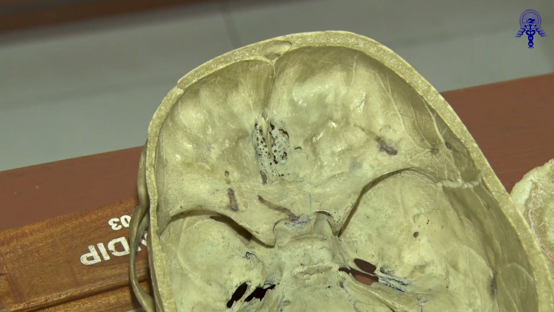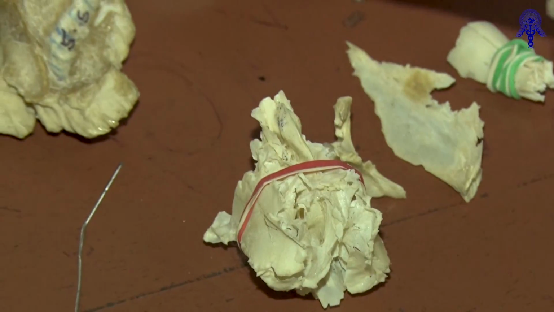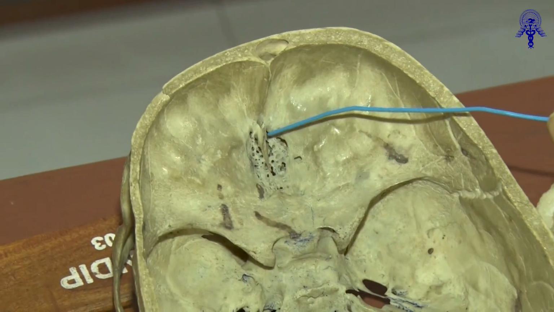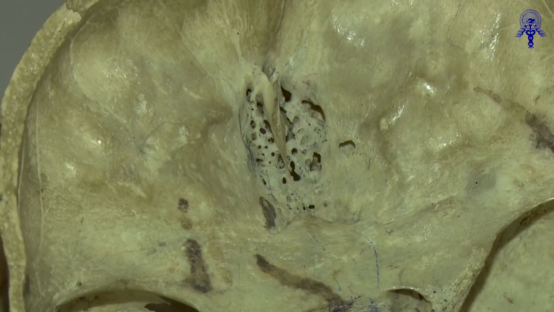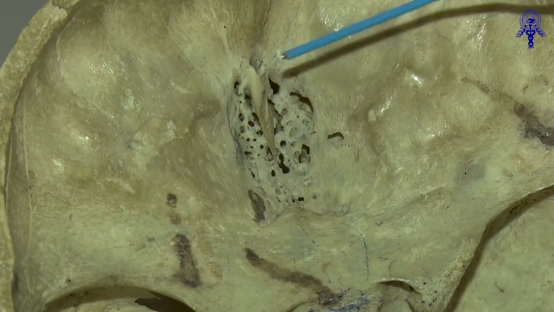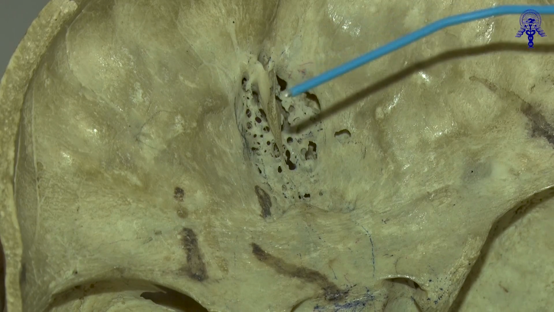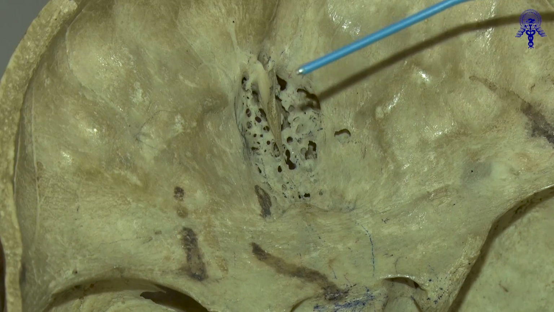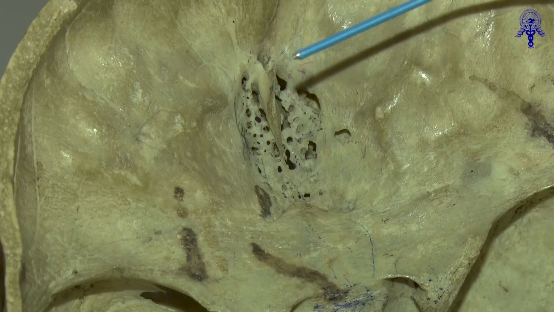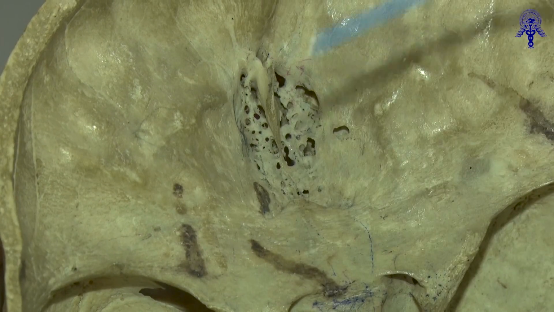In this cribriform plate of the ethmoid, you will see a projection of bone. This projection of bone is known as the crista galli of the ethmoid. The crista galli has an attachment with a membrane-like structure. What is that membrane-like structure? It is the falx cerebri. Falx cerebri means that in between the two hemispheres of the brain lies a membranous structure, that is the falx cerebri.